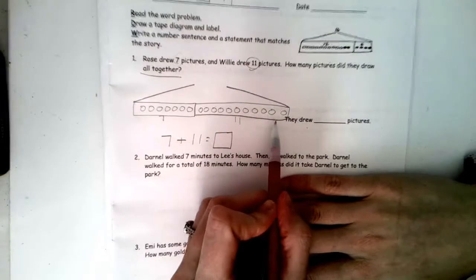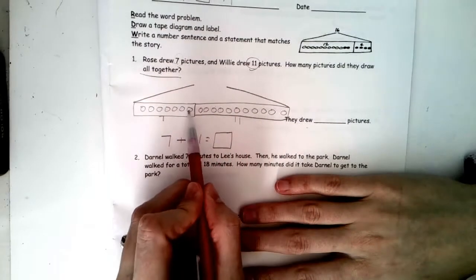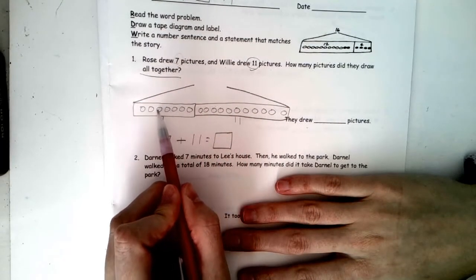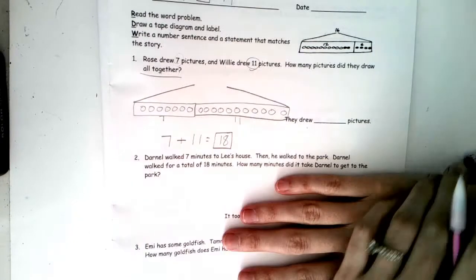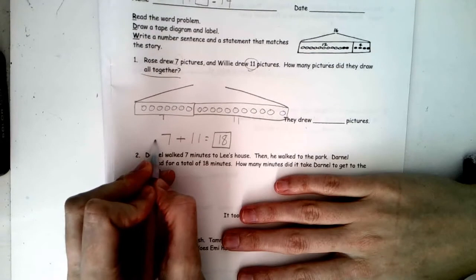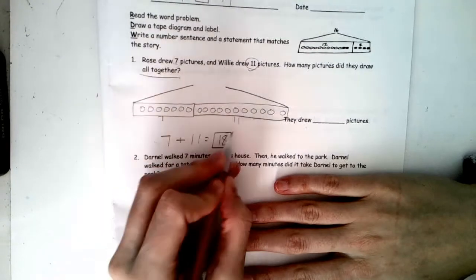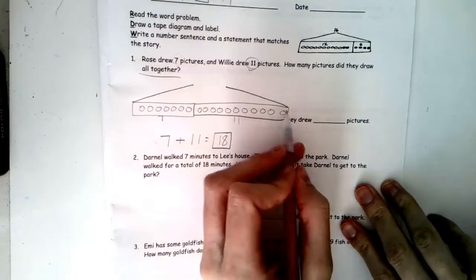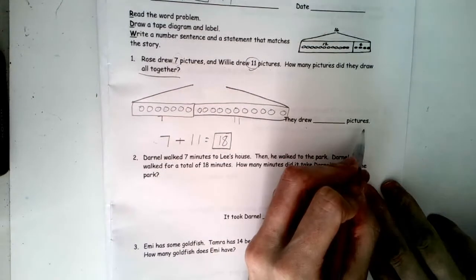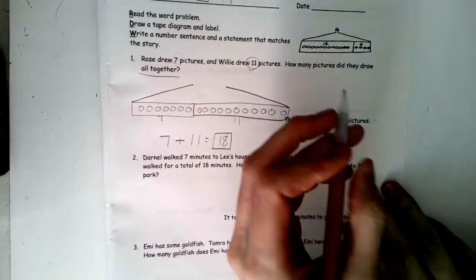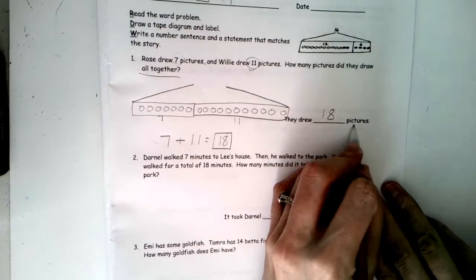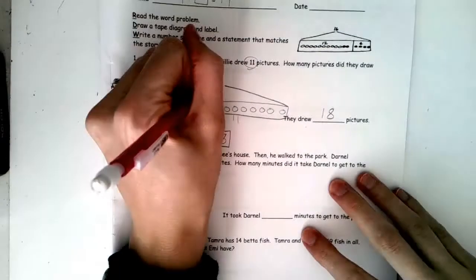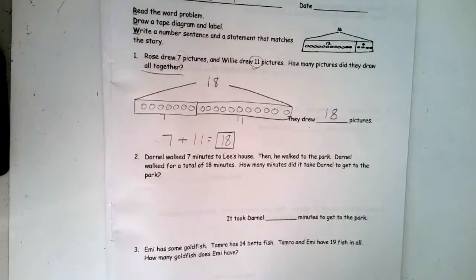So let's go ahead and do that. 11, 12, 13, 14, 15, 16, 17, 18. Okay? We started the writing part of our RDW, right? We did our number sentence. Now we must write the statement. The statement I actually don't have to write all of. We just have to put our answer. They drew 18 pictures. Okay? And don't forget to add that to your tape diagram too.